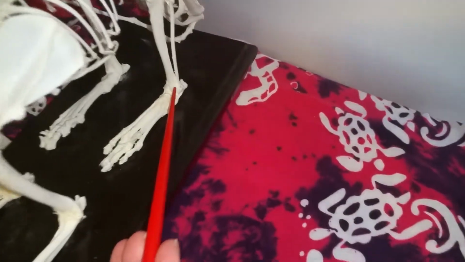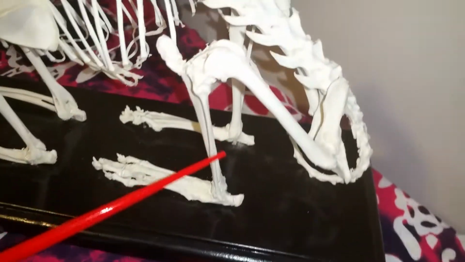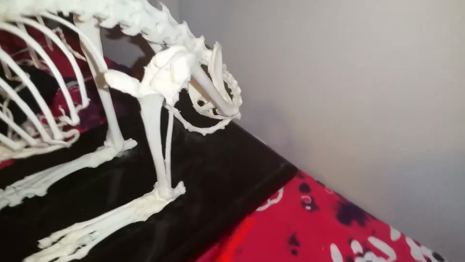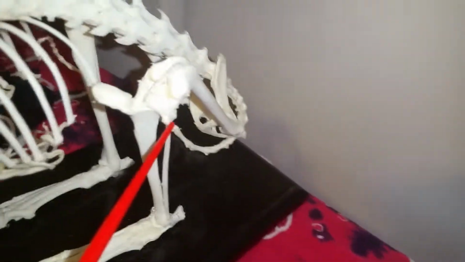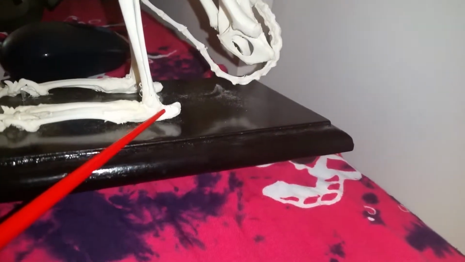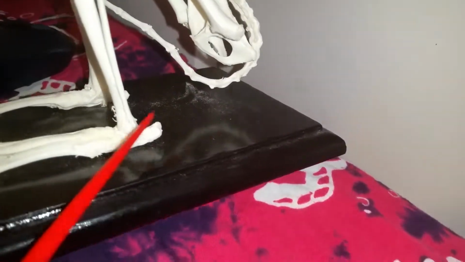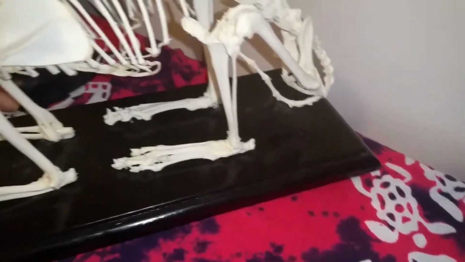Let me turn this around here. Okay, now fibula. So that's the fibula bone right next to the tibia. You can really see it that way. Here, yep, this one's better. Head of the fibula. And then the lateral malleolus. This little part right there. Yep, lateral malleolus.